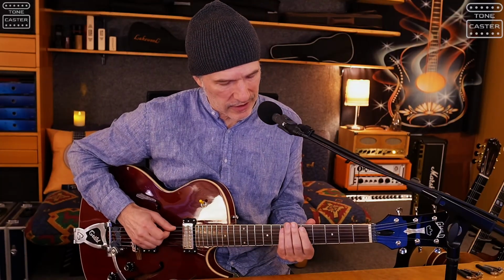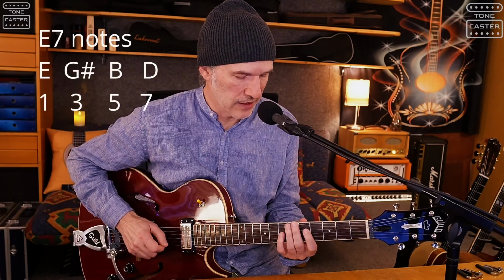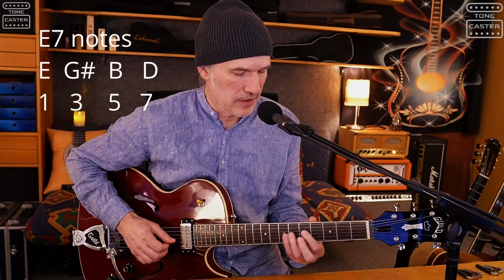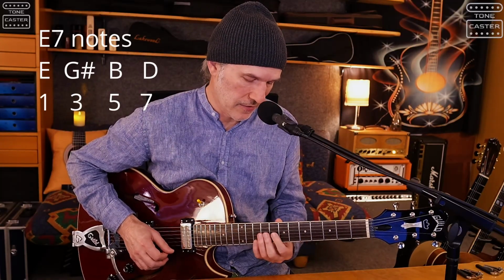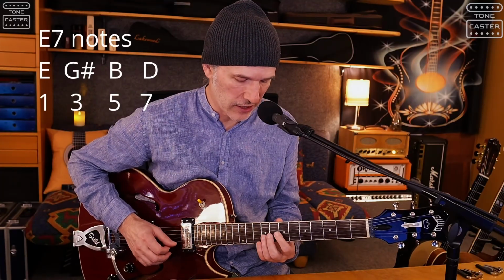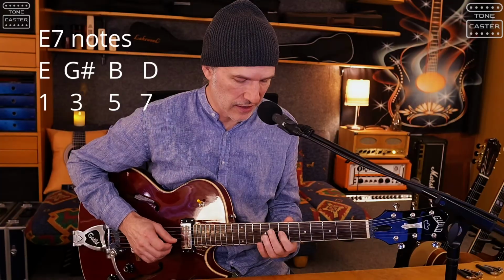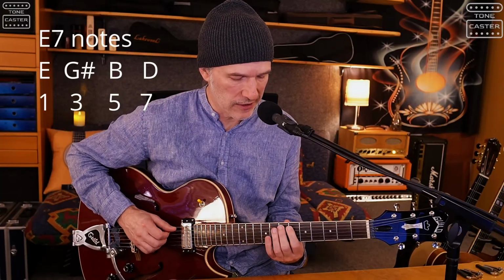So let's try to see the E7 shape here starting from the note E, G sharp, B, D as a 7, then E, G sharp, B, D. Going back like this, G sharp, E, D, B, G sharp, E.